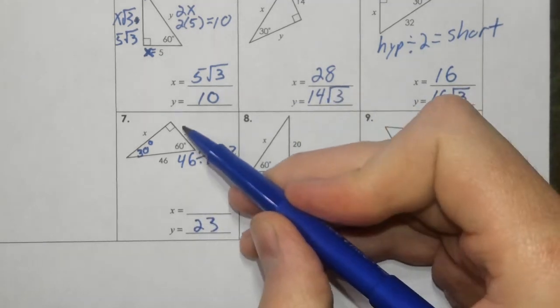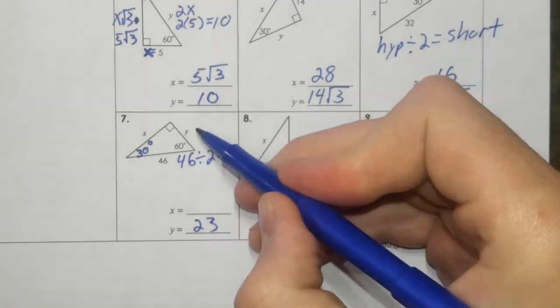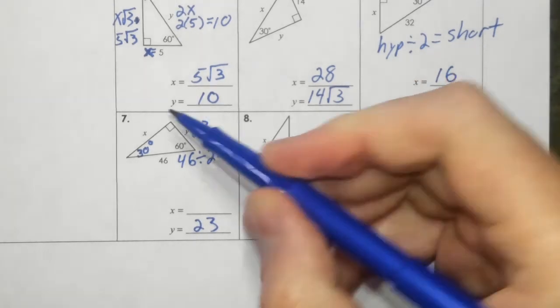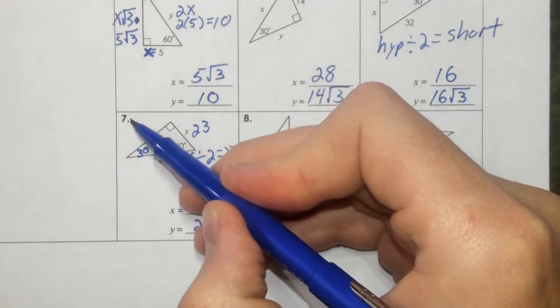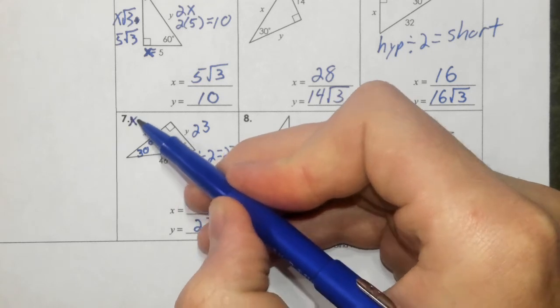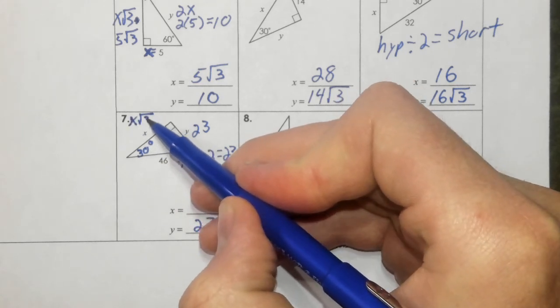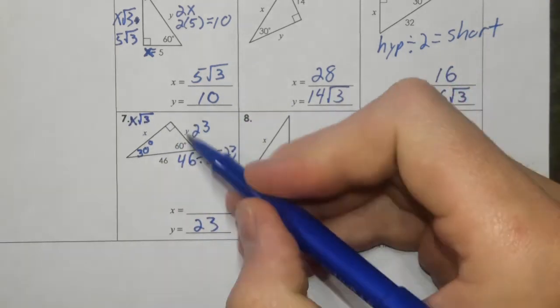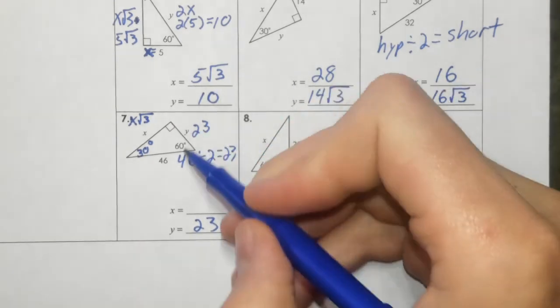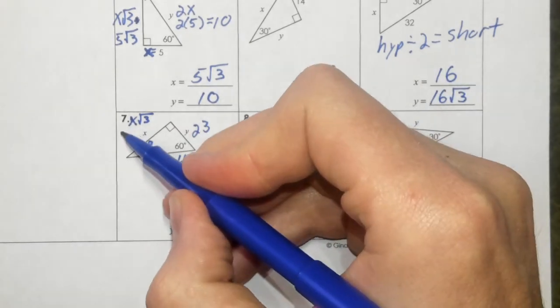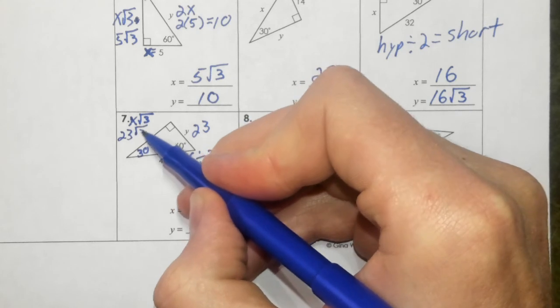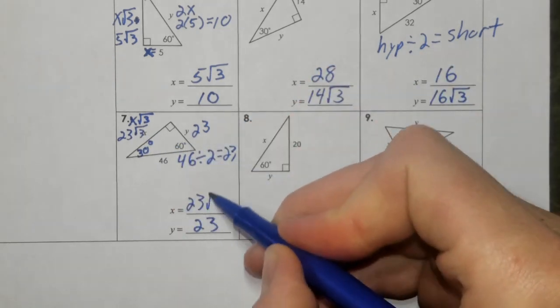After I know that y is 23, this one has to be x times the square root of 3. Well, we just said that x, or the short leg, is 23, so this one would just be 23 times the square root of 3. 23 times the square root of 3.